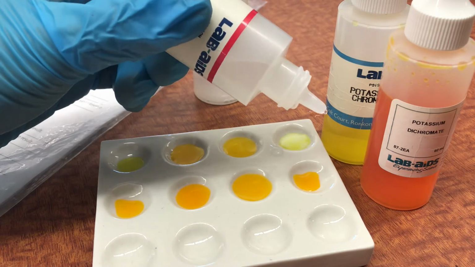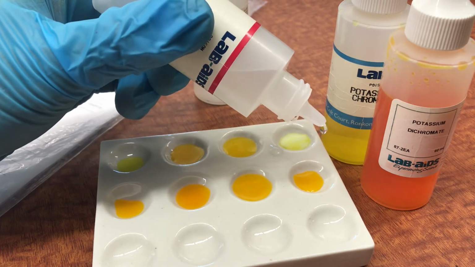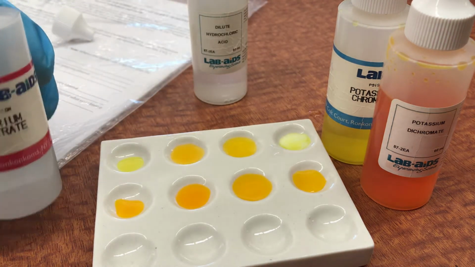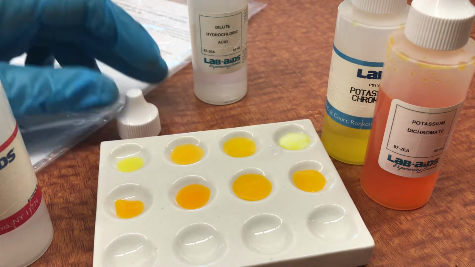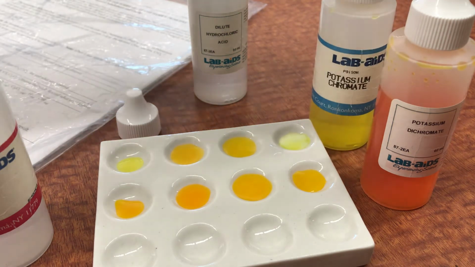So let's see what would happen in the dichromate if we add the barium. Sort of no effect on the dichromate, because remember that in the dichromate there are very few of these chromate ions floating around.